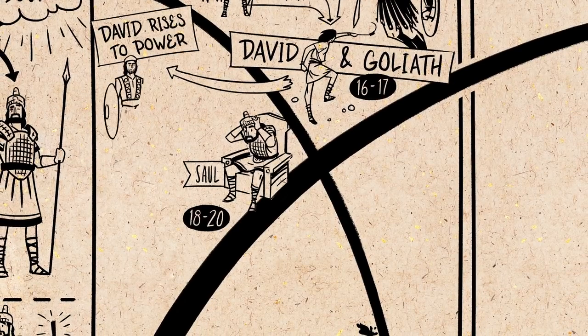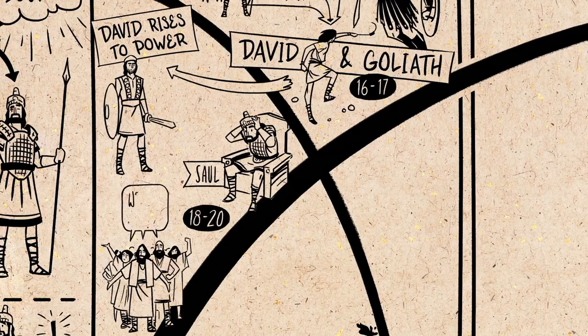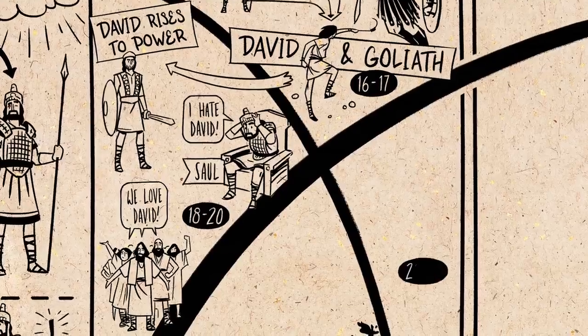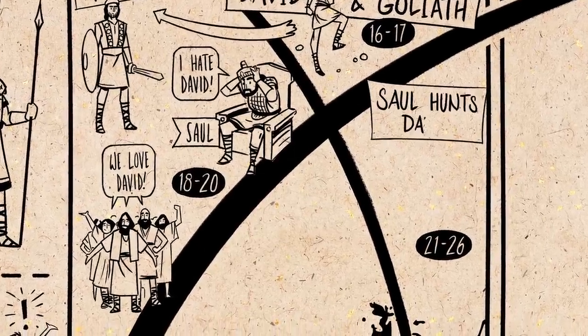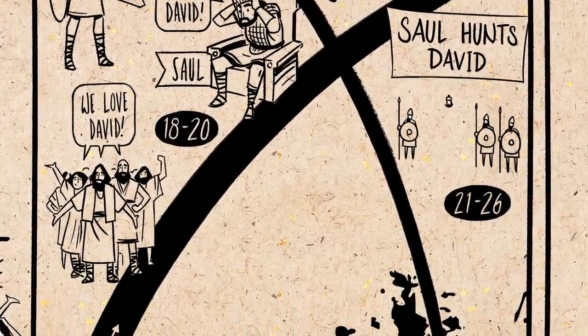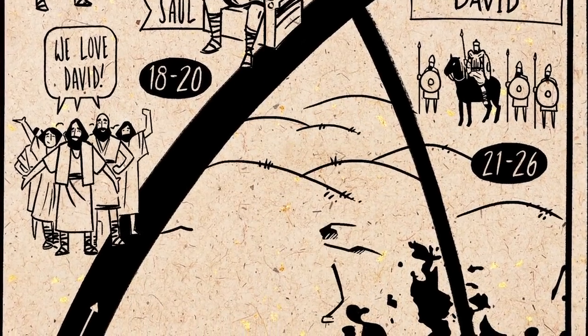So David starts working for Saul as a general, and he's winning all of the battles, and he's also winning all of the fame. And so Saul gets jealous, and he starts chasing David around, hunting him, trying to kill him. David's done nothing wrong, and so David simply runs and waits in the wilderness.